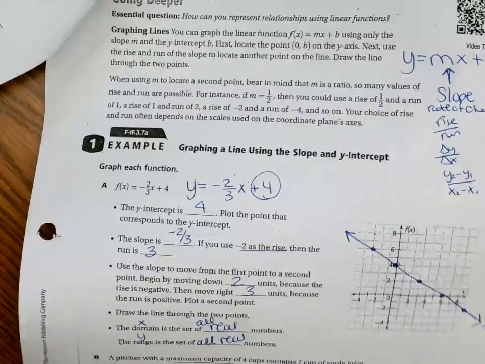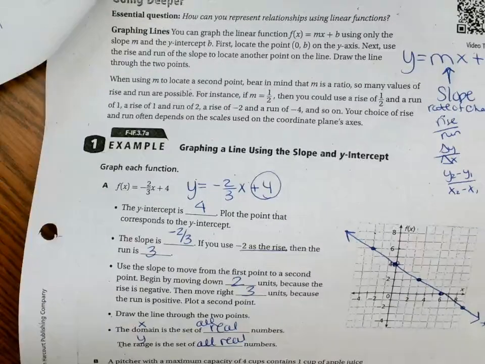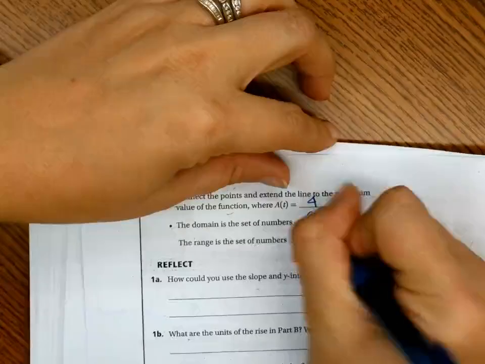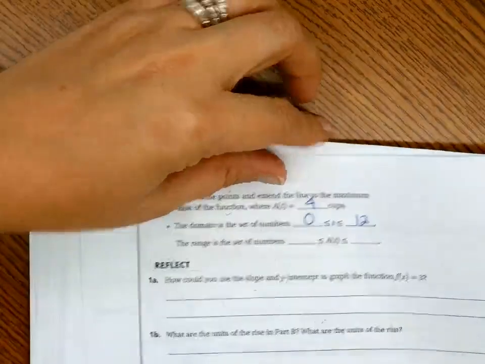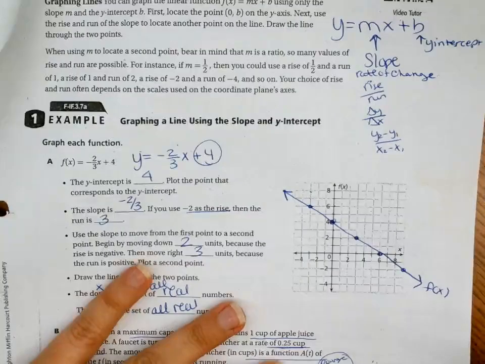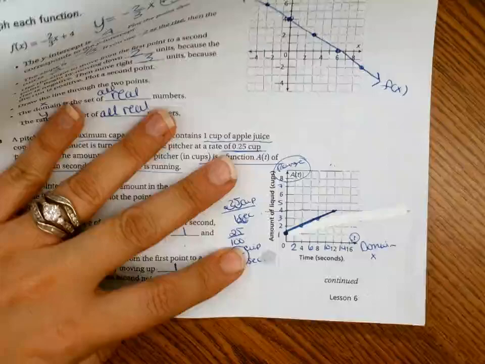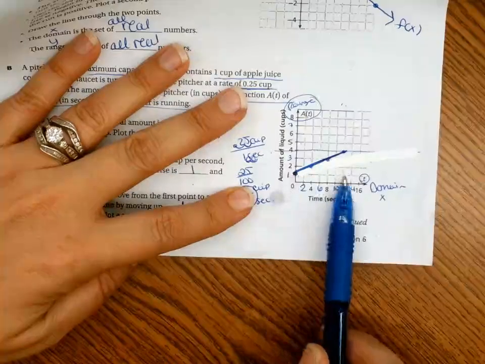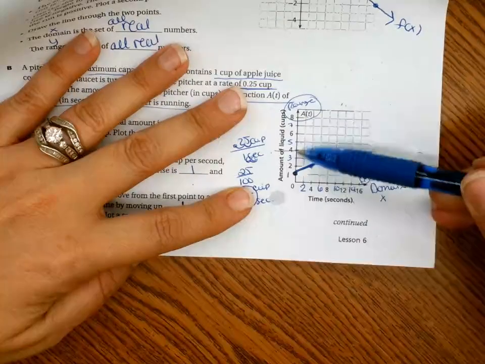So your domain, your x values, go from 0 to 12. And your range, or your y values, go from 1 to 4. Oh, you guys don't see what I'm looking at, sorry. So from 0 to 12 is your x's. From 1 to 4 is your y's.